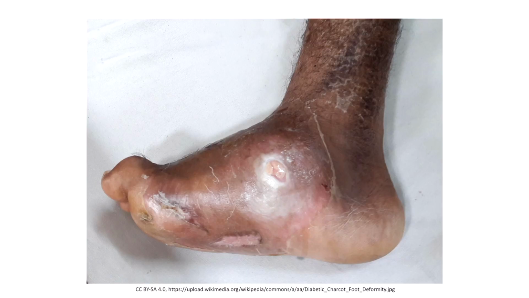Now here's an image showing a diabetic Charcot arthropathy, so the diabetic joint. And notice that marked swelling. And there's also a visual deformity of the foot.